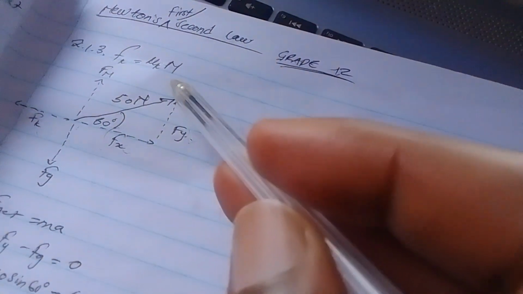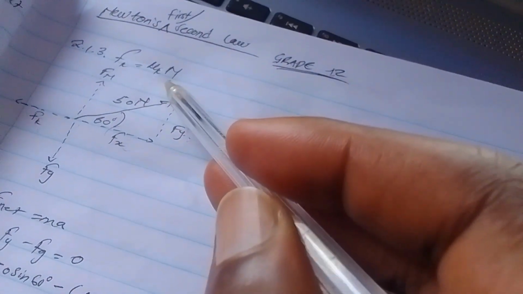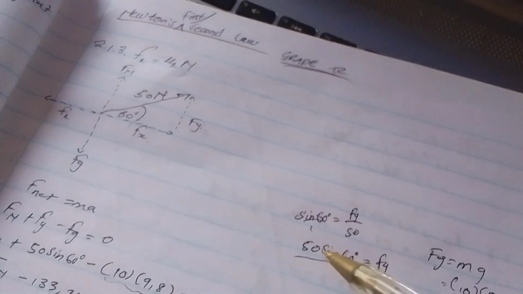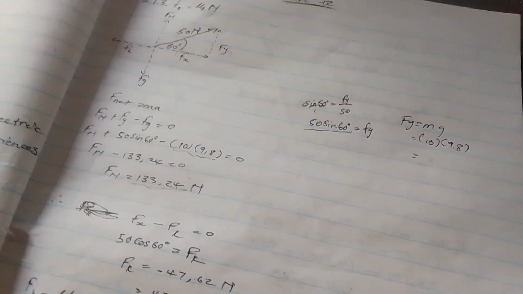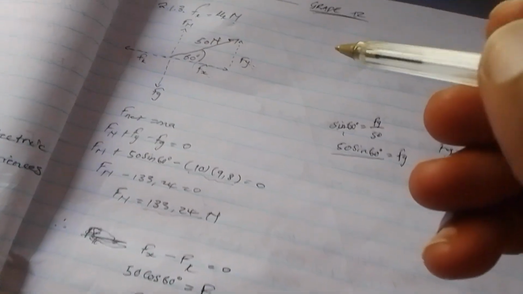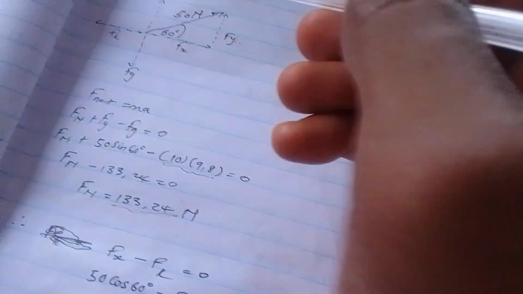We have already found it. Guys, I'm allowed to make mistakes, right? I'm a human being. So let's go forward. We have already found our normal force.